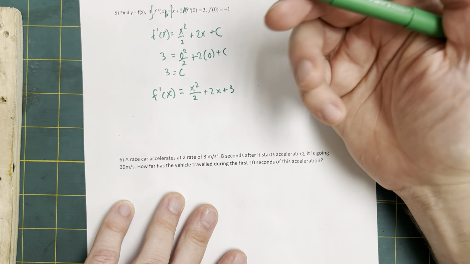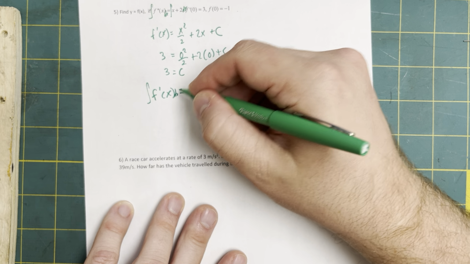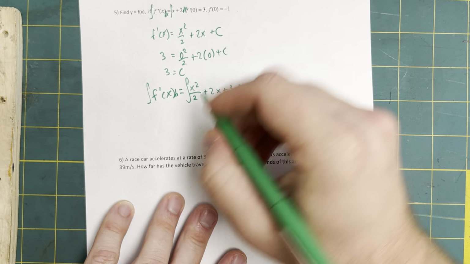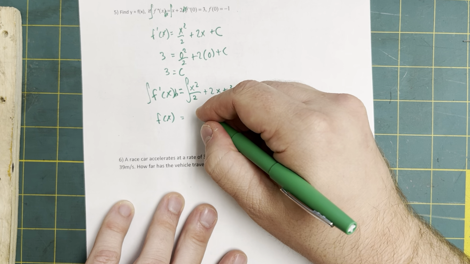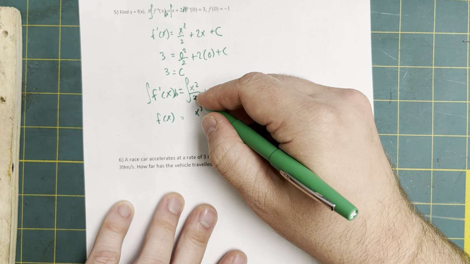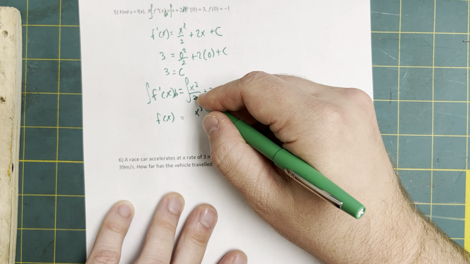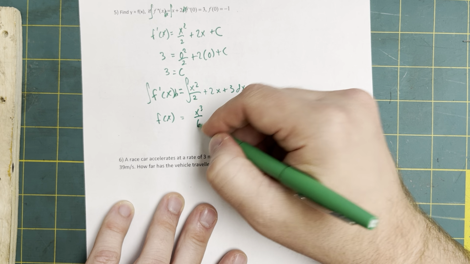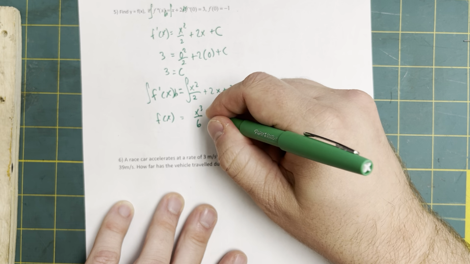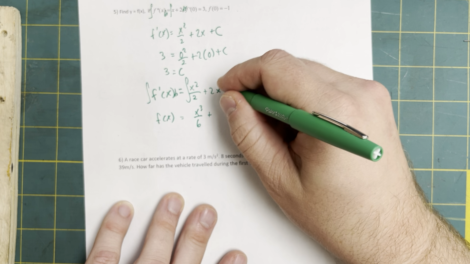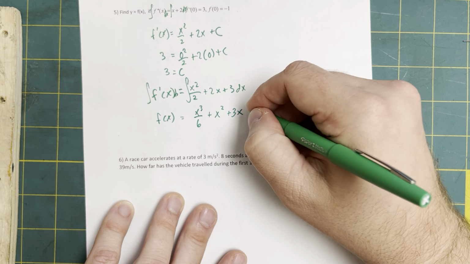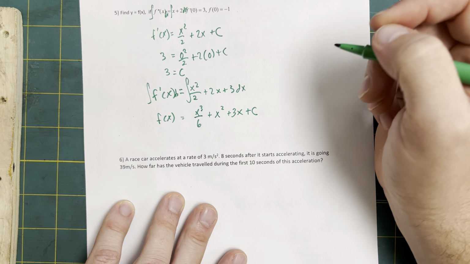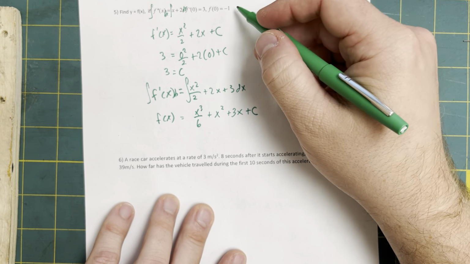So if I want to find f of x, I'll just integrate again. And here I get f of x, and then here I get x cubed over 2 over 3, so that'll be over 6, plus 2x squared over 2, which is just x squared, and then plus 3x plus c. Oh, but we know f of 0 is negative 1.